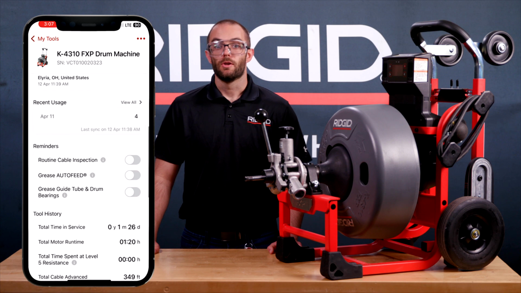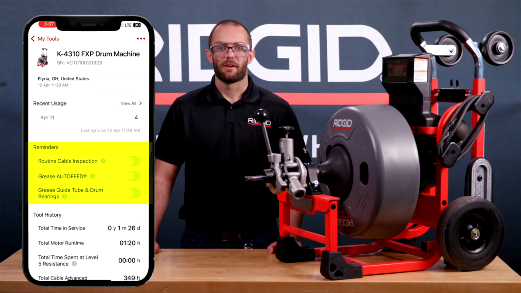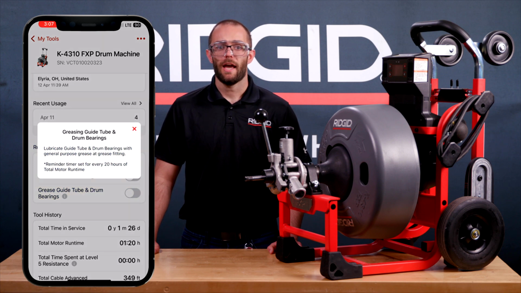opportunities. You can also set up maintenance reminders by navigating to the Reminders section. As you connect to the tool and synchronize data with the app, you'll get pop-up reminders on the recommended preventative maintenance. Maintenance reminders are triggered by your tool history data and work like the odometer of a vehicle. Regularly scheduled maintenance reduces the chance of machine issues happening in the field.